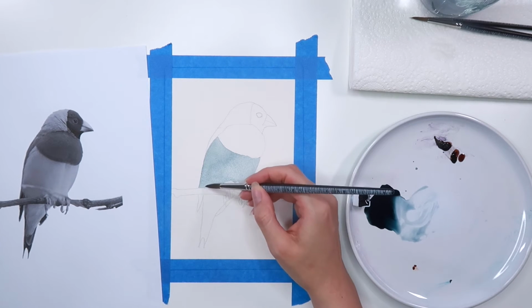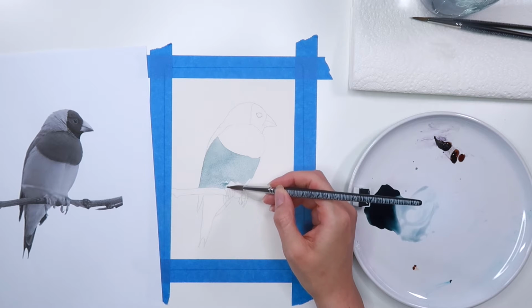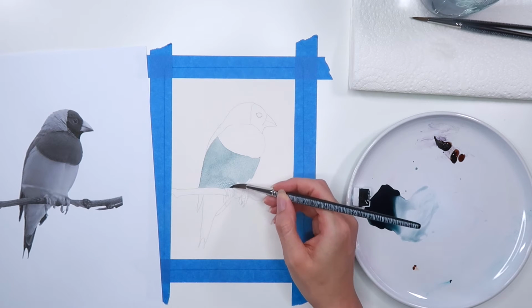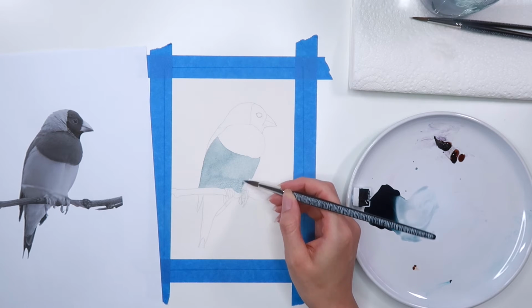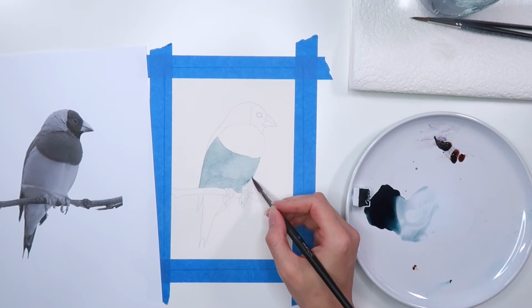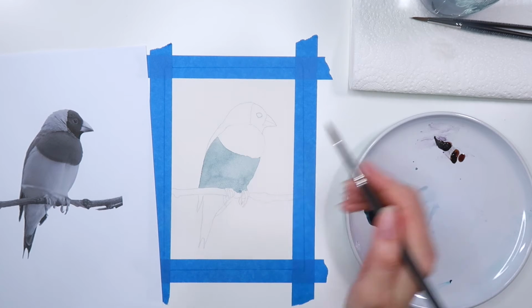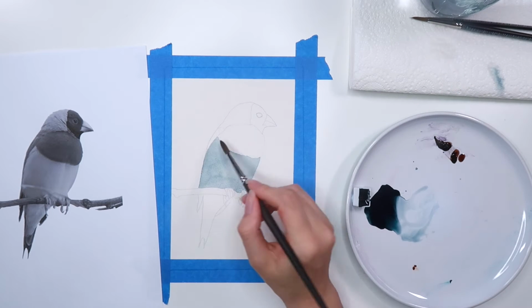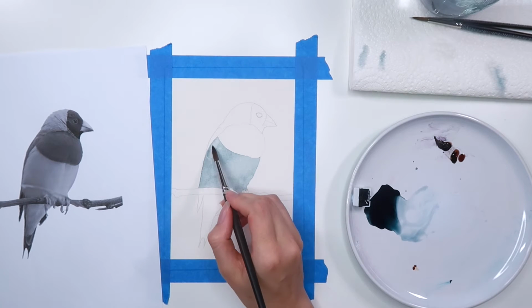I'm going in nice and carefully against the branch. We also want to make sure we leave space for the feet to pop out of there. And you can see some blooms starting to form a little bit. I am painting in Australian summer, but I'm not too fussed about this. Anything that actually looks like it's been painted with watercolor is something I welcome.